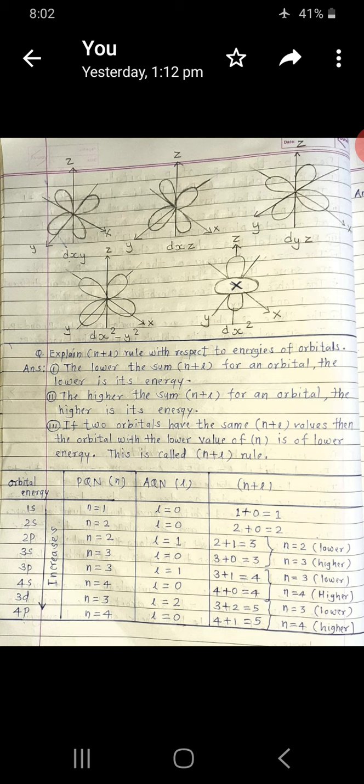Now for example, 1s, 2s, 2p, 3s, 3p, 4s, 3d, 4p. These are the orbitals in the increasing energy of orbitals. इनकी एनर्जी इंक्रीज होती है. सबसे कम एनर्जी किसकी है? 1s. उससे ज़्यादा किसकी है? 2s. उससे ज़्यादा 2p, 3s, 3p, 4s, 3d, 4p.